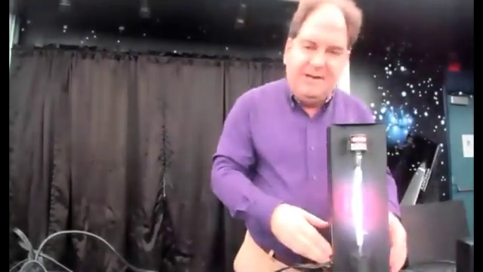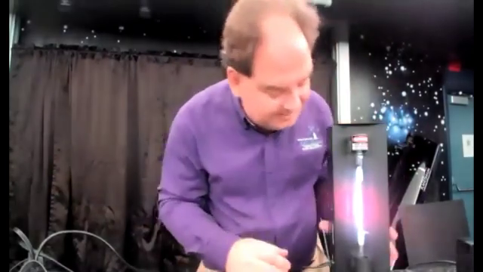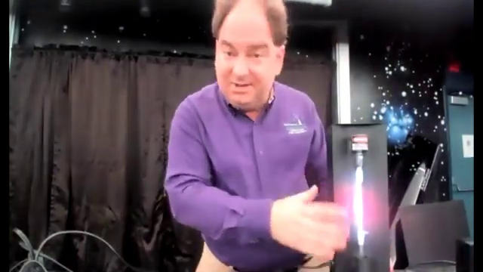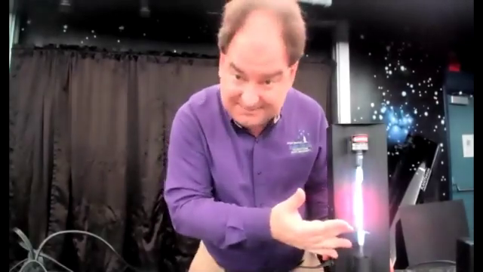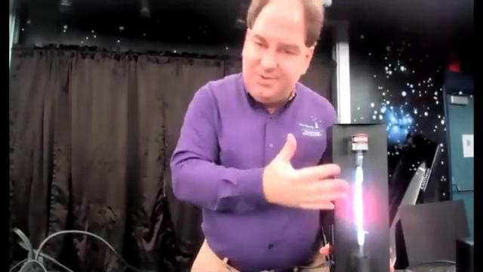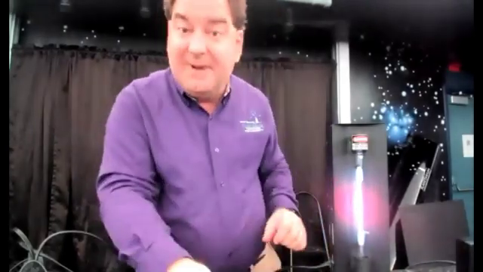I'm going to turn on the hydrogen lamp. The reason I start with hydrogen is because it's the most abundant gas in the entire universe. Hydrogen is really one of the first steps in understanding astronomy. With the electricity, you can see it glows a rather nice pink color. So why does hydrogen glow pink? Well, we're going to find out with the spectrograph.